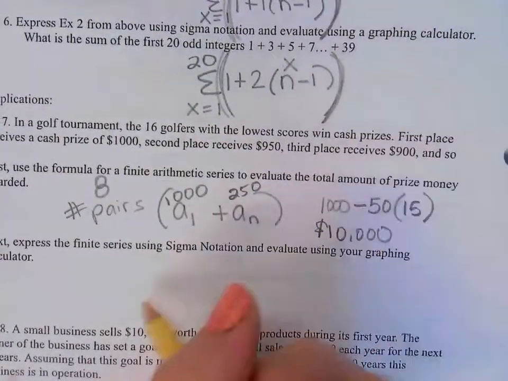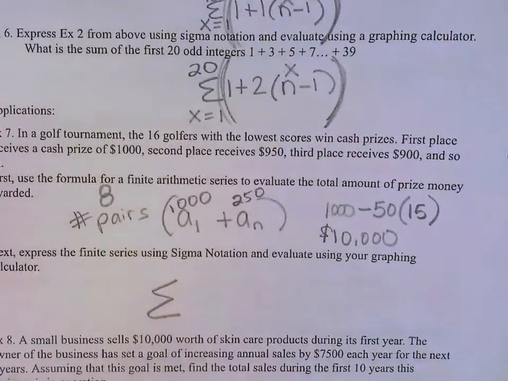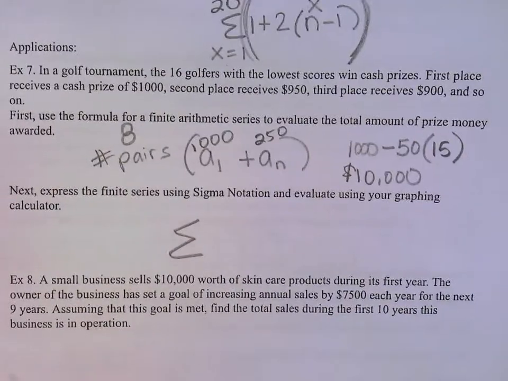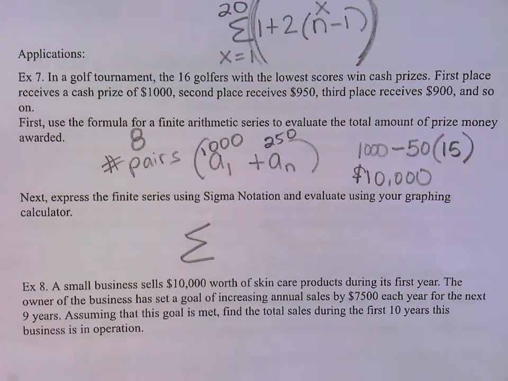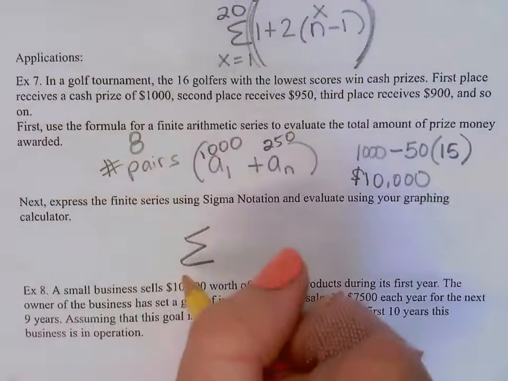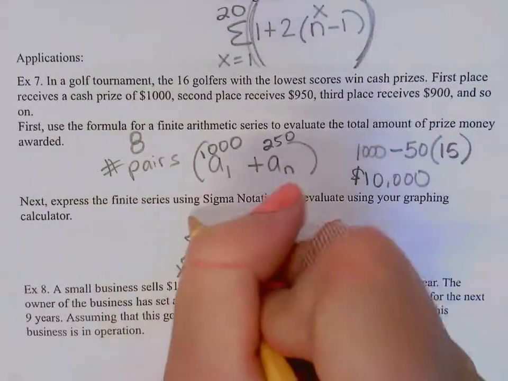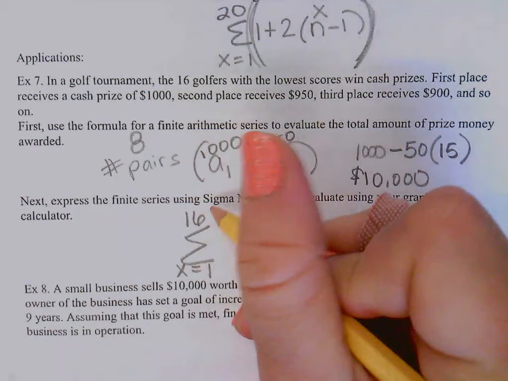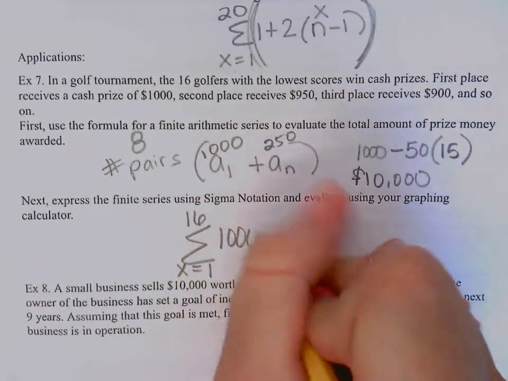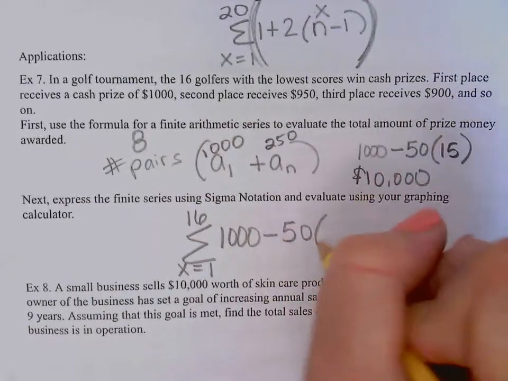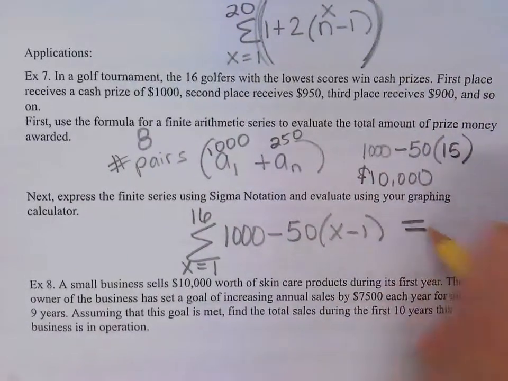So now I want you to try the same problem. How would you set up your sigma notation so that it would also come out to that same 10,000? So, we're going to go from 1 to 16 for our prizes. And our formula is going to be 1,000 minus 50 times (x minus 1).